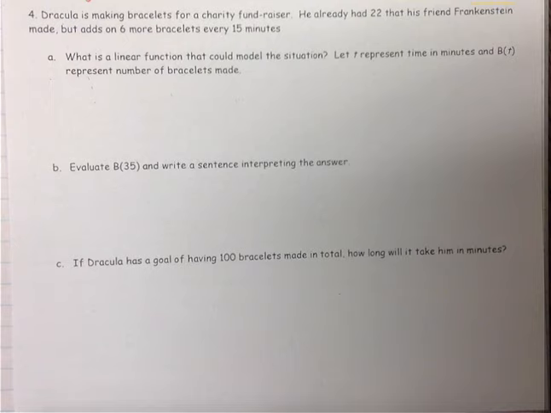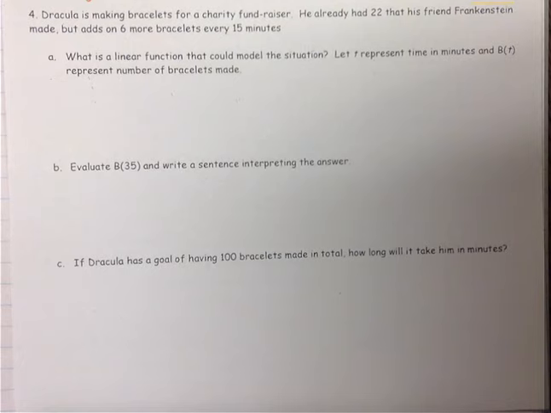This video is on linear review. We're going to be looking at a word problem. The word problem states that Dracula is making bracelets for a charity fundraiser. He already had 22 that his friend Frankenstein made, but adds on 6 more bracelets every 15 minutes. So the first question says, what is a linear function that could model the situation?